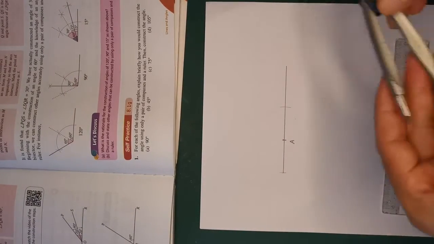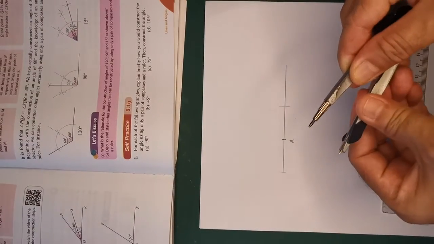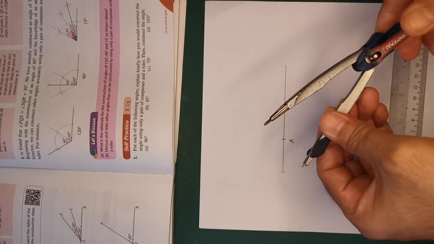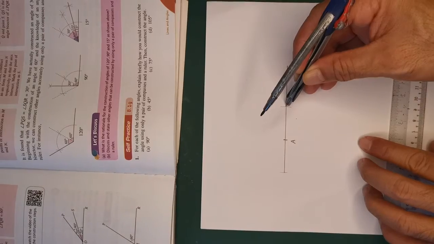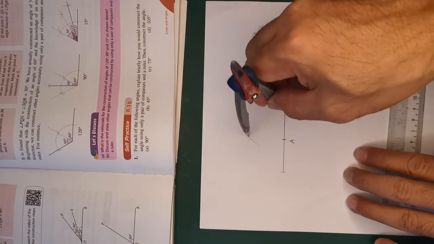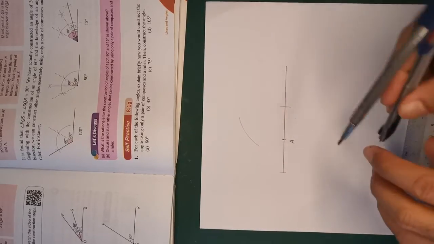Then you open up more than whatever that you have drawn just now. And from the left and the right, you draw to the middle but on top of A. The first curve should be a long one.